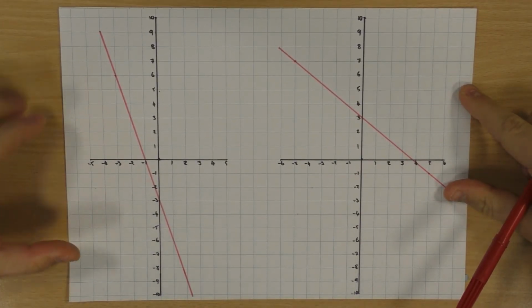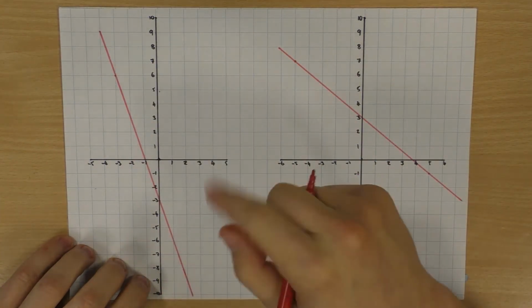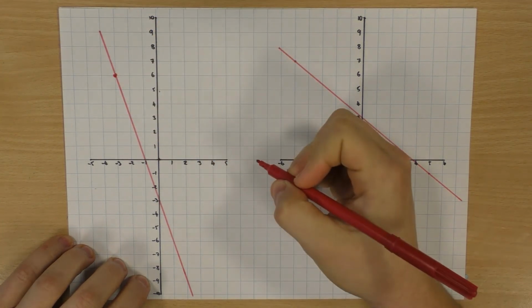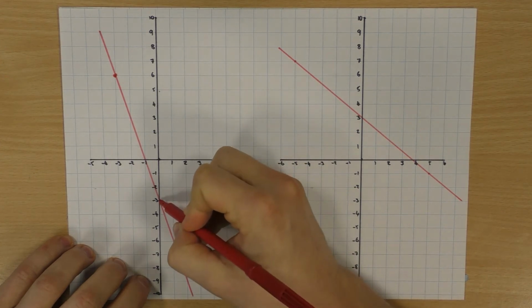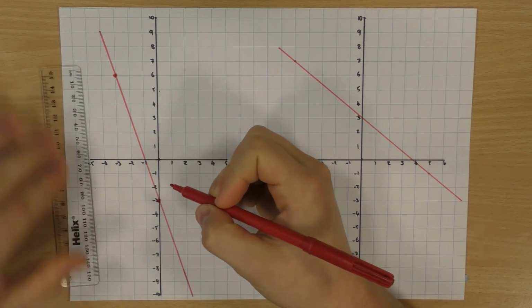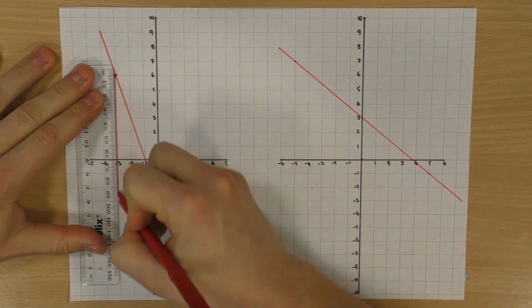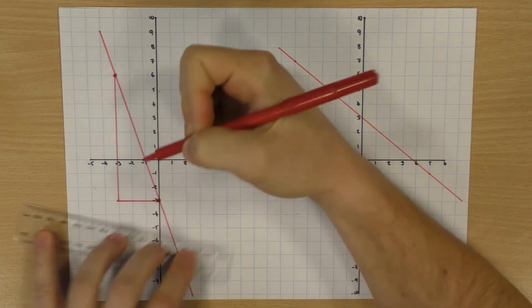So the process is still exactly the same thing, but you might have noticed the line is actually decreasing. So we'll have a look at what that does in a minute. But the strategy is still the same. You still pick 2 coordinates. So that was one there, and well, I'm going to go for that one there as well. As long as you pick 2 coordinates that are on the line, it doesn't matter, it'll work. Then you can do your triangle.